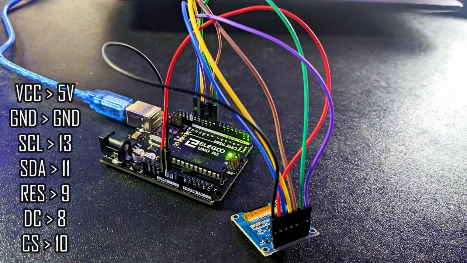We're gonna commemorate our time in space with a simple pixelated rocket ship scene on an OLED display. For this project, we just need 5 male to female jumper wires and an OLED display. Link in the description for the specific type of display that I'm using.